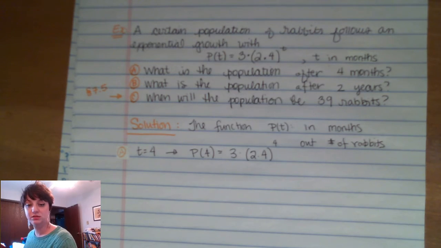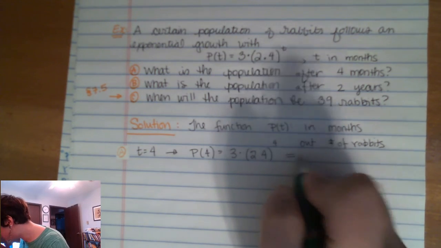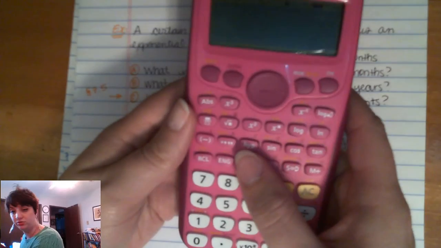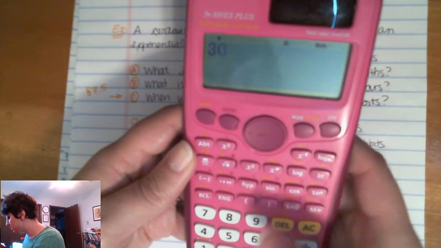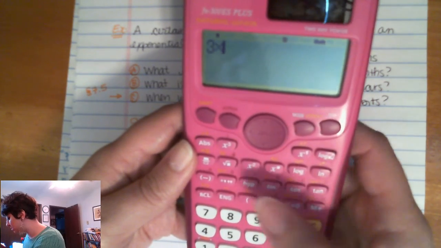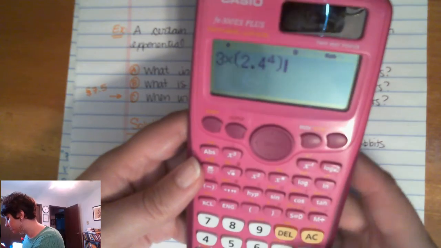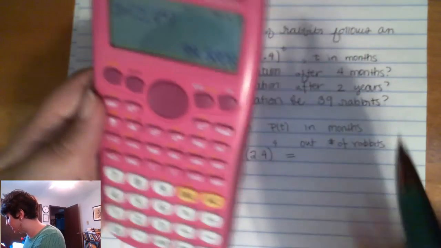Which gives me this, and this is calculator. So I get my calculator out, I do 3 times, actually I think I need to write the times, 2.4 to the 4th power. 99.5.